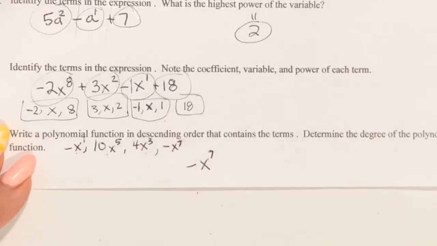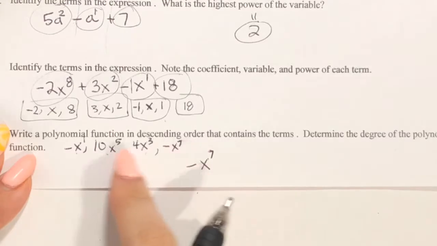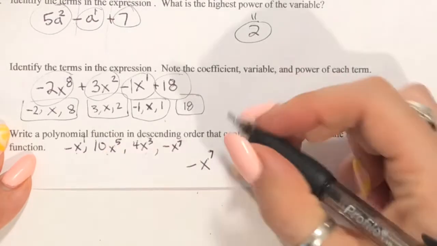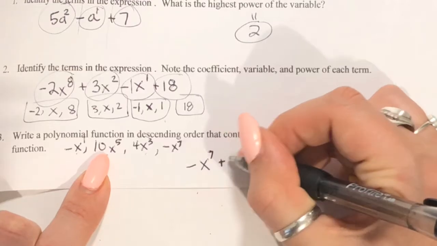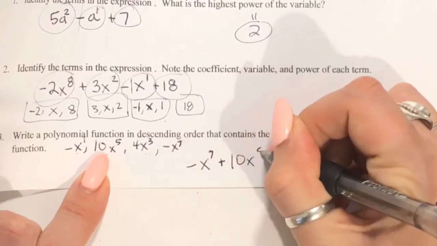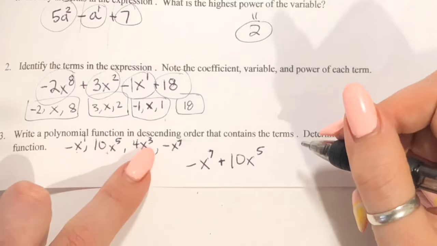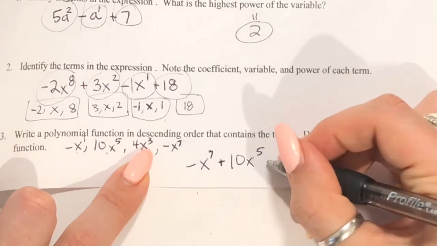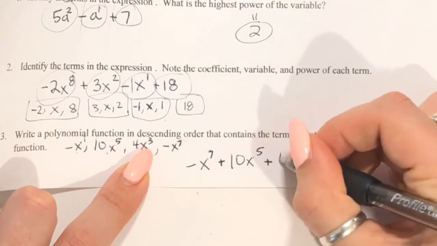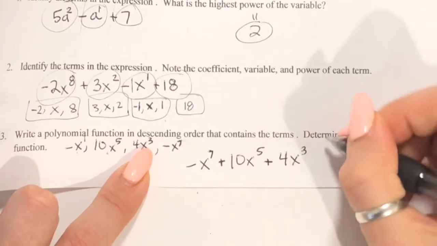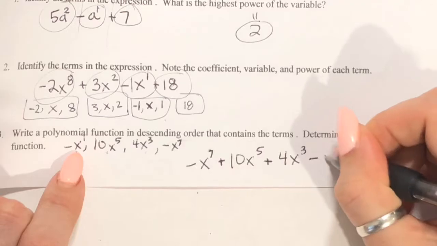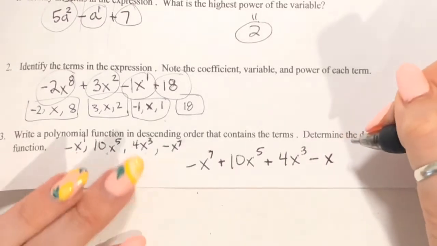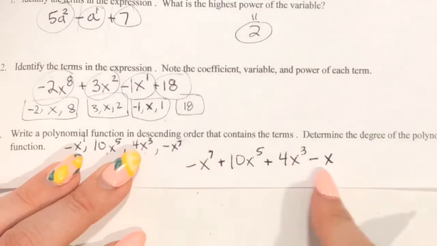And then I'm just going to go down from biggest to smallest. So the next biggest would be the power of 5. So we have a 10x to the 5th. Since it's positive, we're going to put a plus there. And then we just keep going down. So the next power would be the 4x cubed, which is also positive, so we're going to add it. And then our last one would be the negative x to the power of 1, which we don't really need that power of 1, so I'm going to leave it off. And that would be your descending order right there.